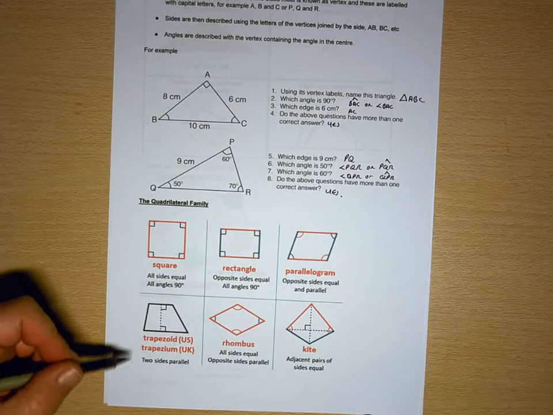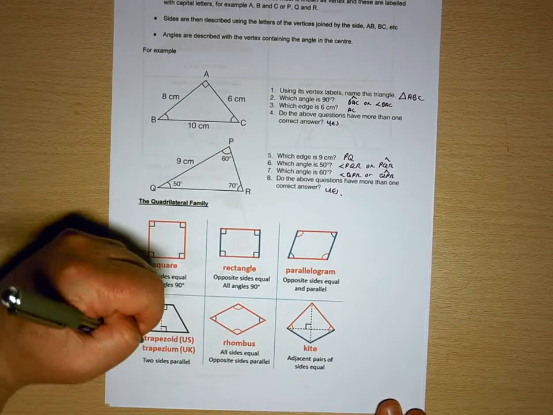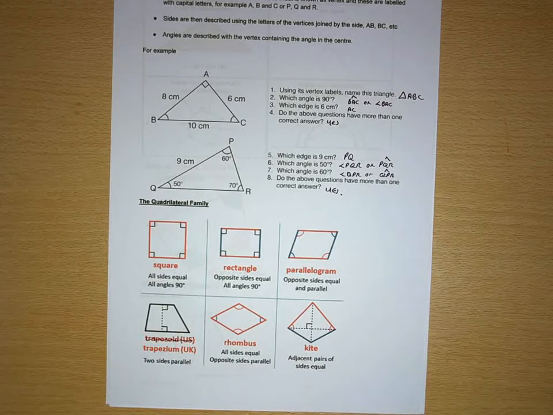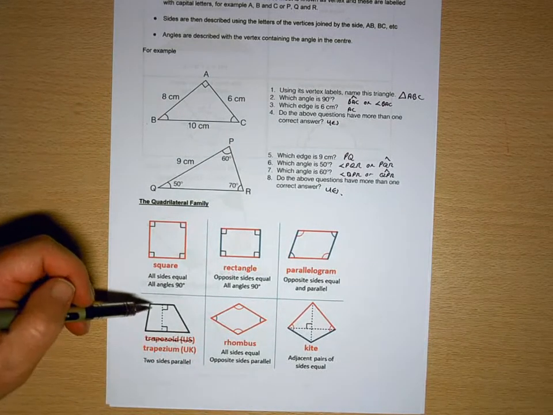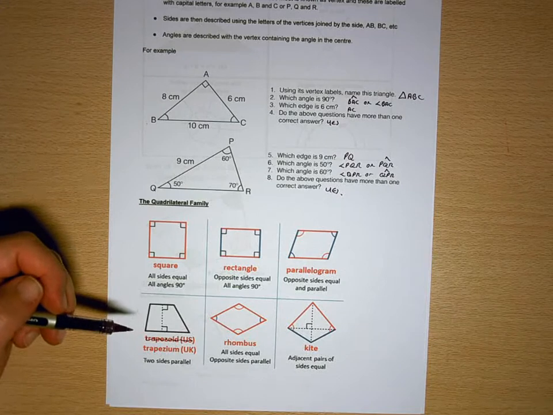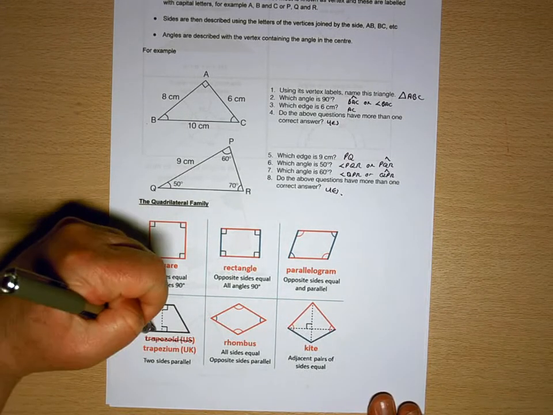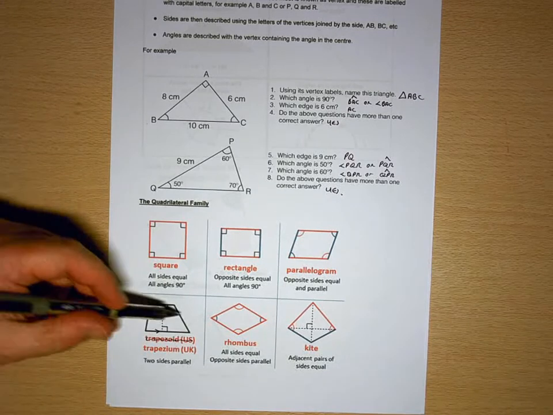Then you've got a trapezium, which is what we call it in the UK. Don't call it a trapezoid, it's a trapezium. And that's a four-sided shape with one pair of parallel sides. So here, that side and that side are parallel, but the other two aren't.